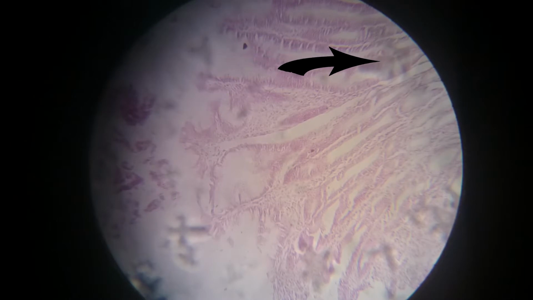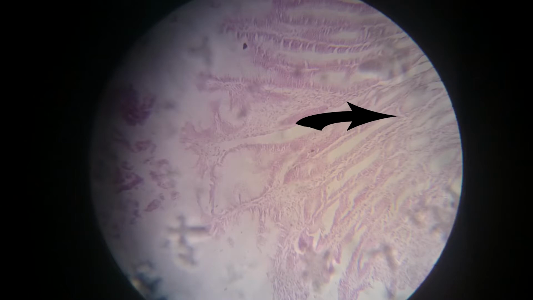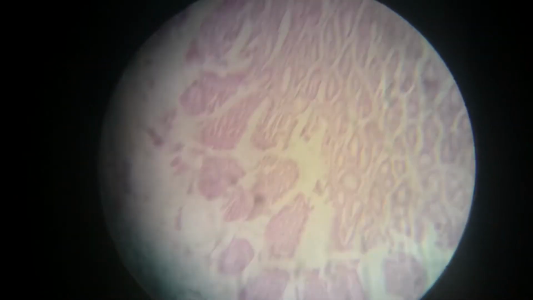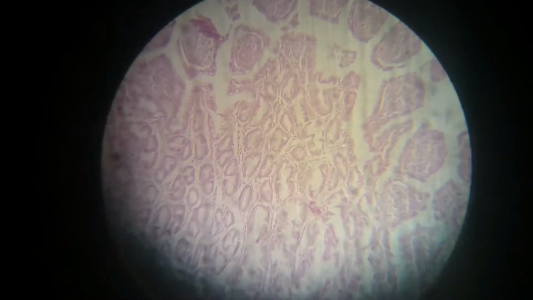Here is the thickness of the intestinal of the gastric pit. Also the transversely cut villi.